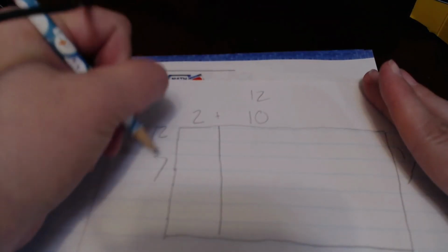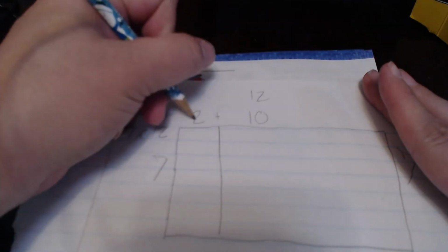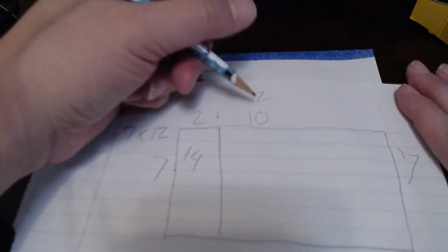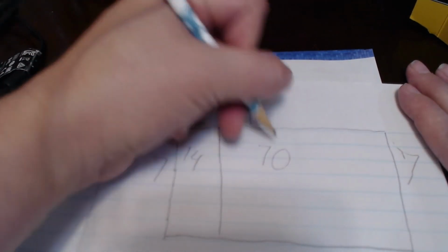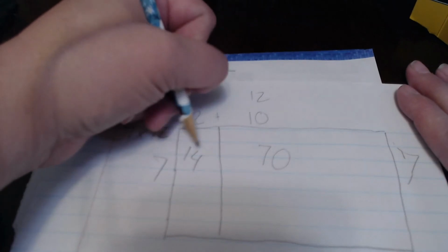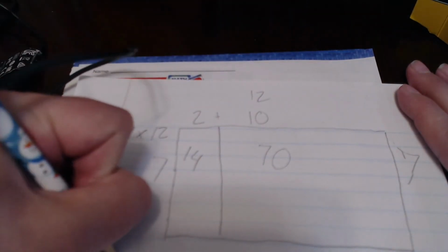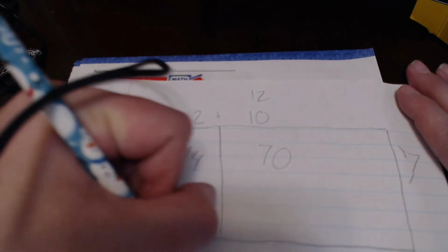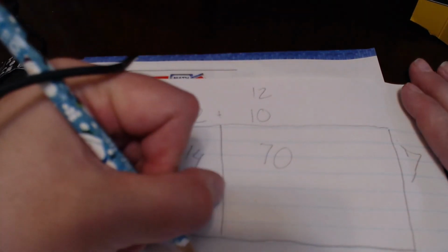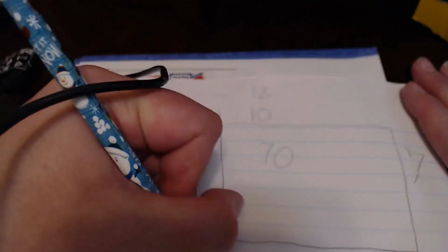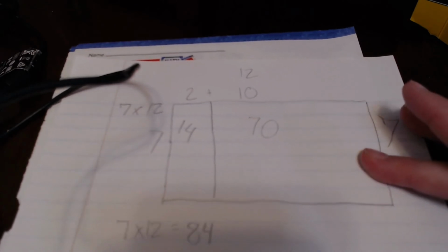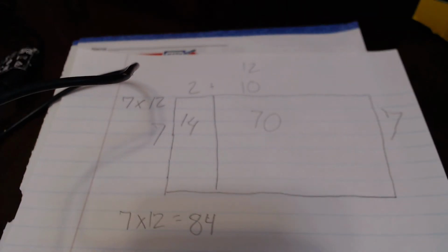So now I have 7 times 2 is 14. 7 times 10 is 70. So 14 plus 70 means that 12 times 7 equals 84. Oops, you can't see my answer. Okay, let's do the next one.